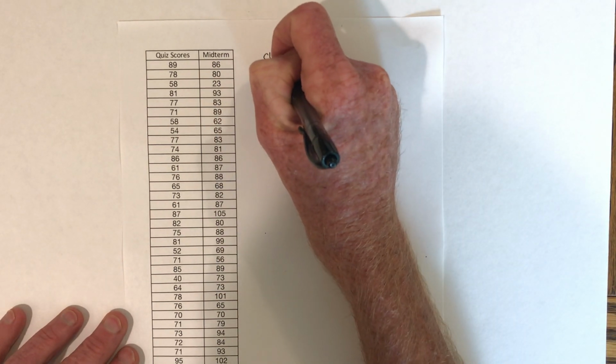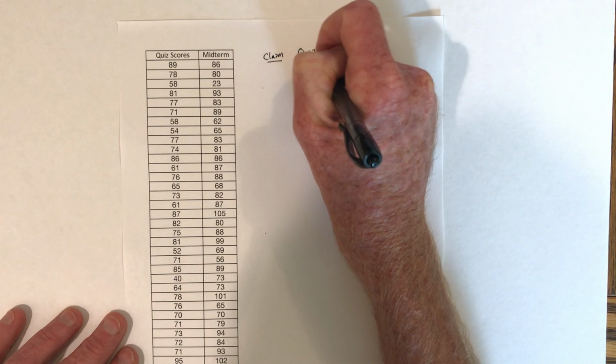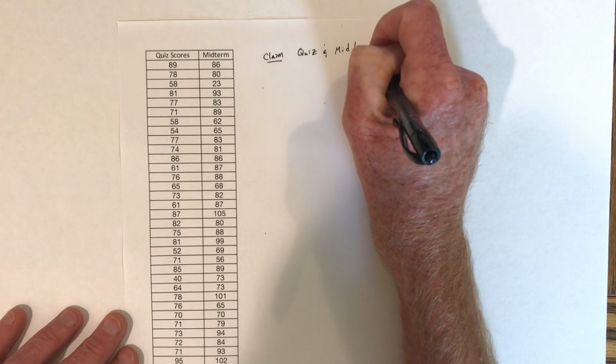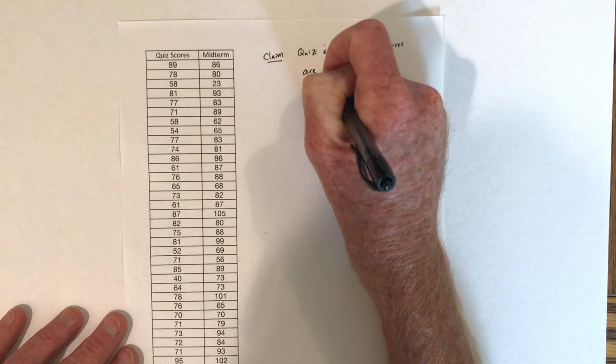And the claim is that those two are independent. So quiz and midterm scores are independent.